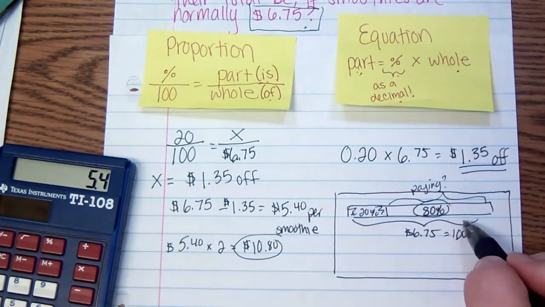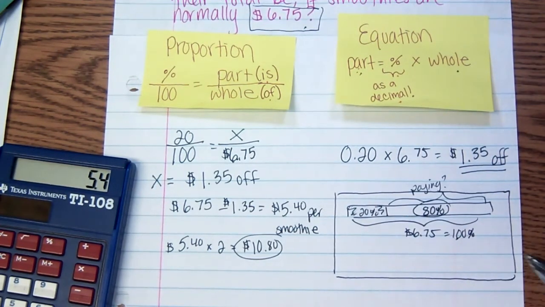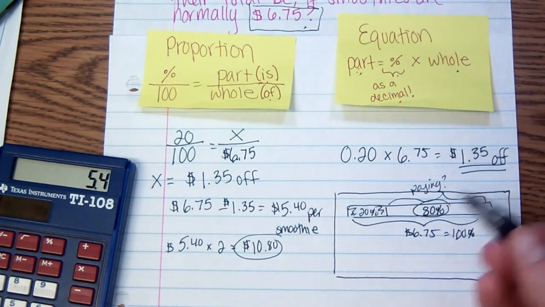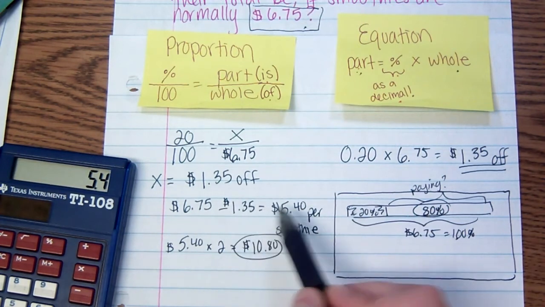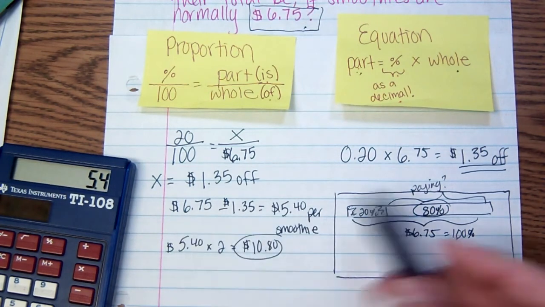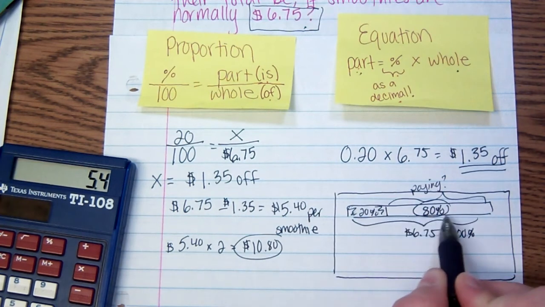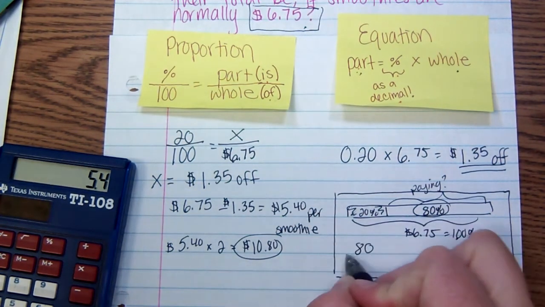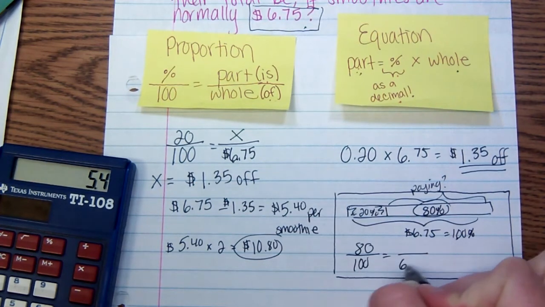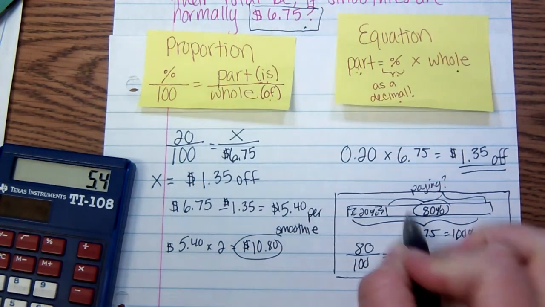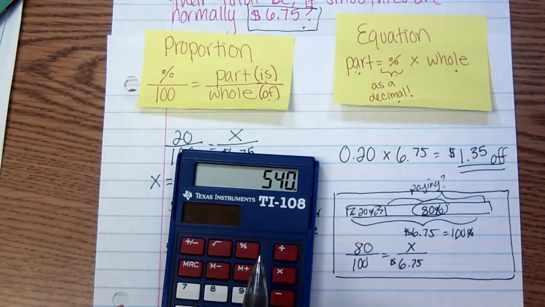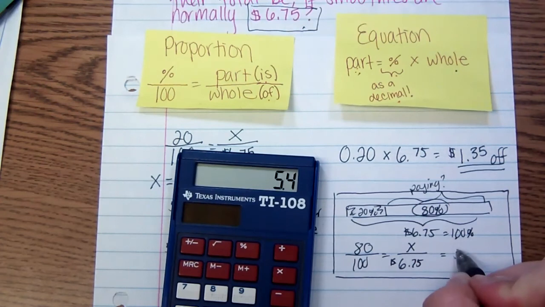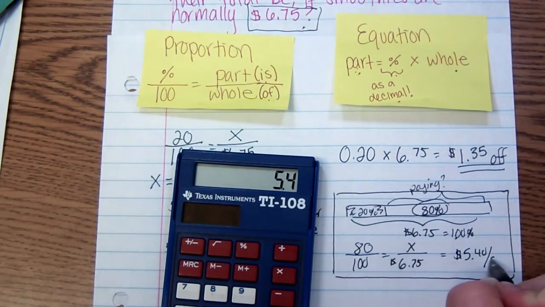If we're paying for 80% of the smoothie, couldn't we just find out what 80% of the smoothie cost is, and that would be how much we're actually paying? It would already take the discount off for us, so we can kind of skip this whole step of subtracting after the fact, and we can subtract right now with figuring out what percentage we're paying for. So I can do 80% of $6.75, and that's how much I'm paying because I'm taking off the 20%. So 80 times $6.75 divided by 100, and magically that gives us $5.40 per smoothie.